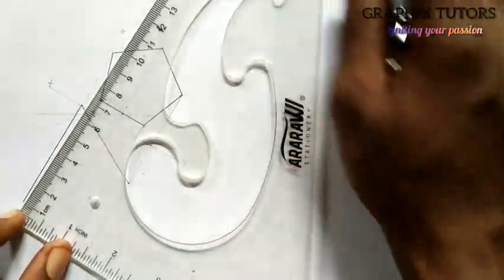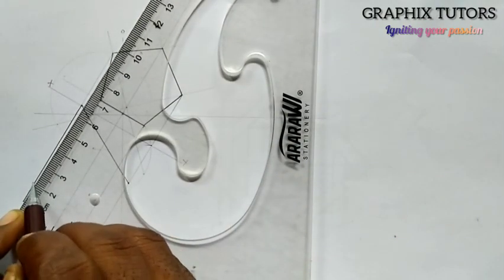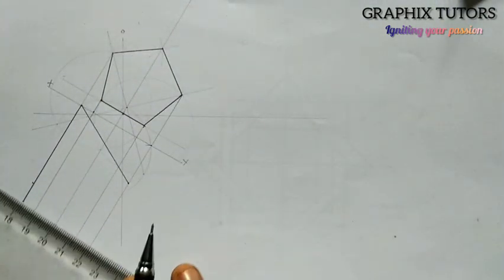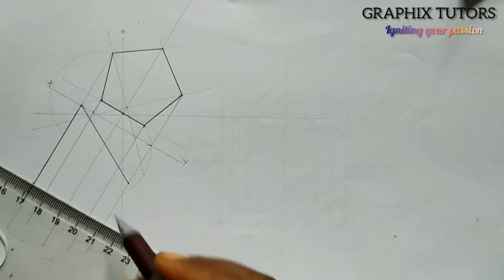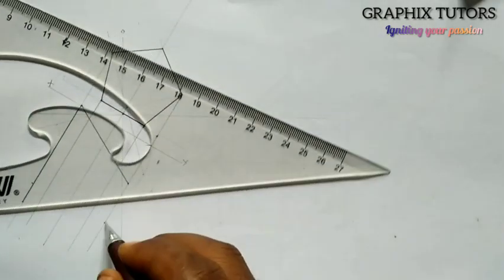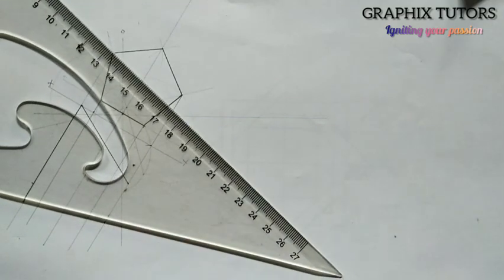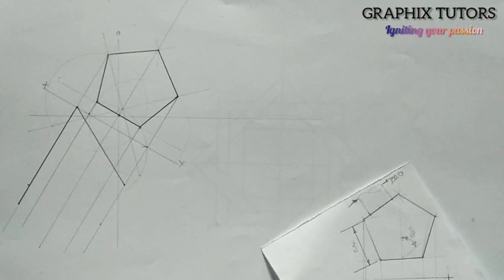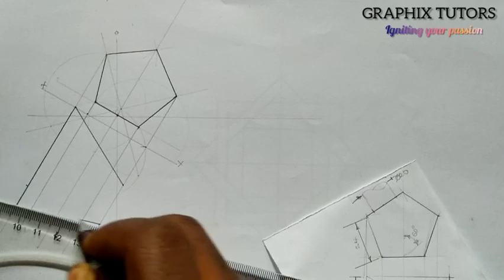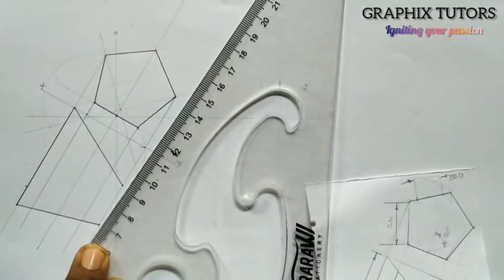I measure 10 from here, sorry. 10 from here. From 1 to 2 is 10. Right? And I'm going to project it to this point here. This is the same point here. Right? So I'm going to join these two here like this. So that'll be my 10. So we're going to join these 2 points from here to this point, and from here to this point.